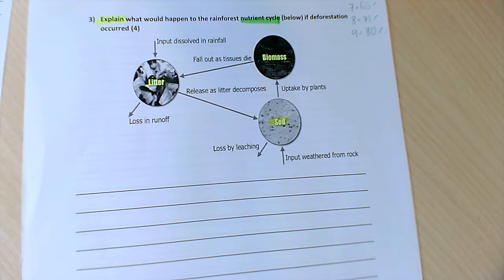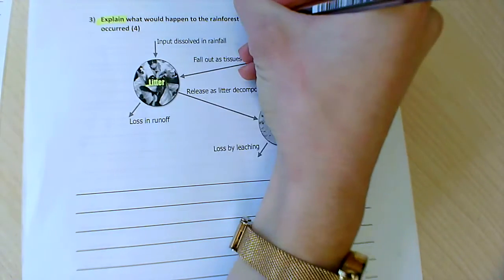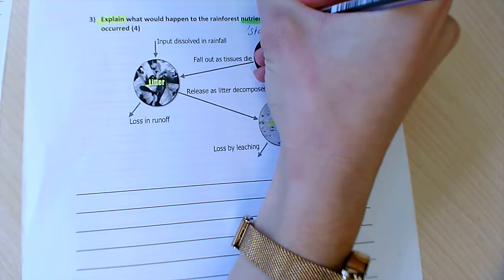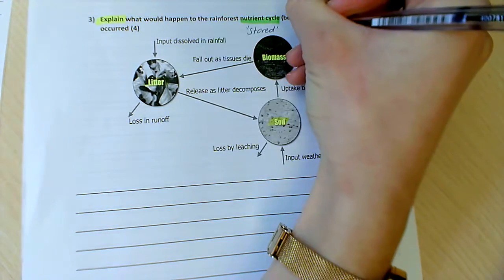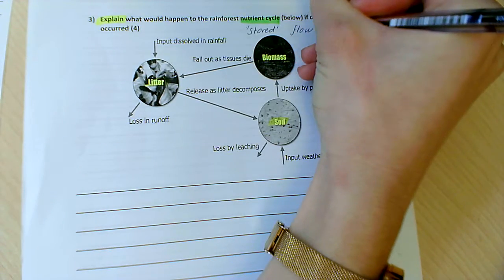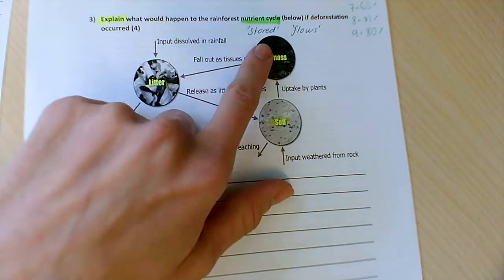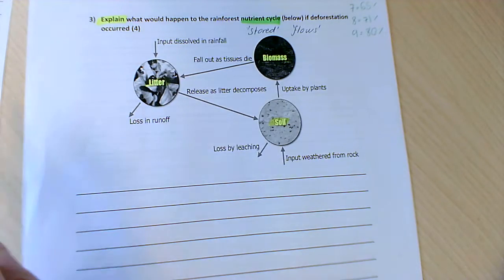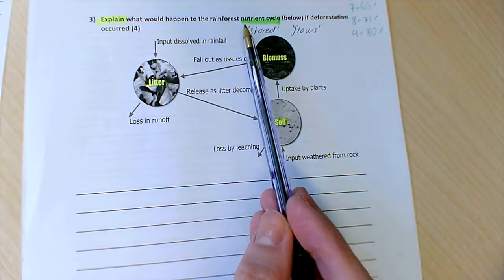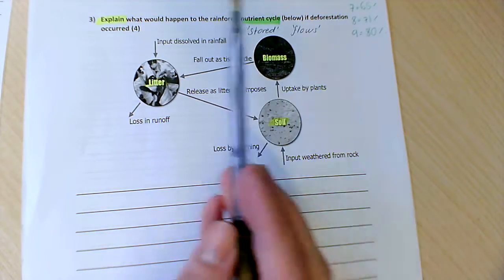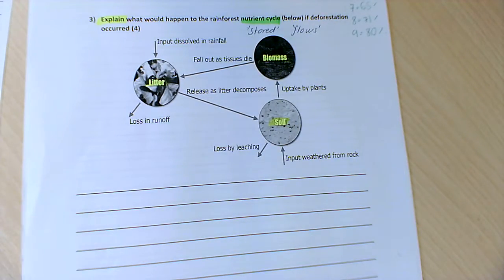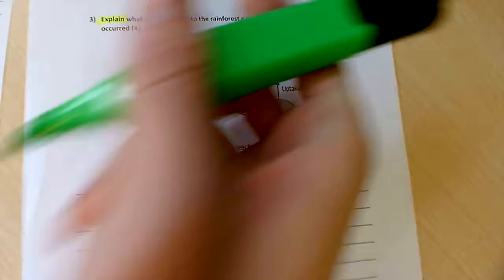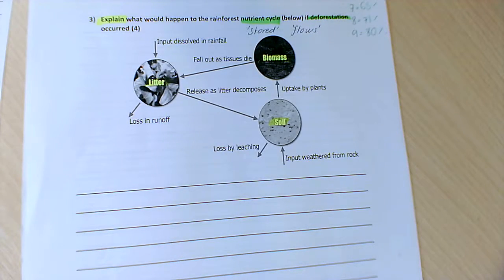The 2 key things about the nutrient cycle that you need to focus on in this question are how nutrients are stored, so where they're kept, and how nutrients flow. So the processes between where it's kept and where it moves between those different stores. Now the question says, explain what would happen to the rainforest nutrient cycle if deforestation occurred. So you need to know what deforestation is. I'm confident that you know that that would be the loss of the trees in the rainforest.